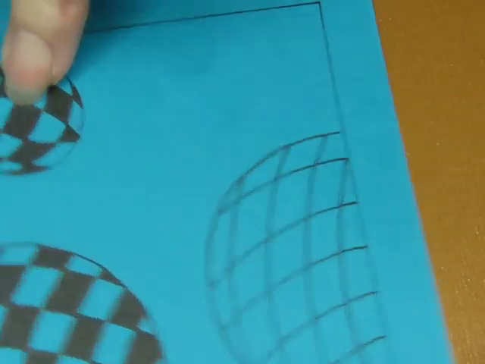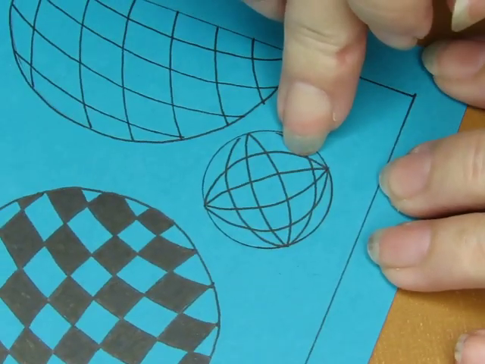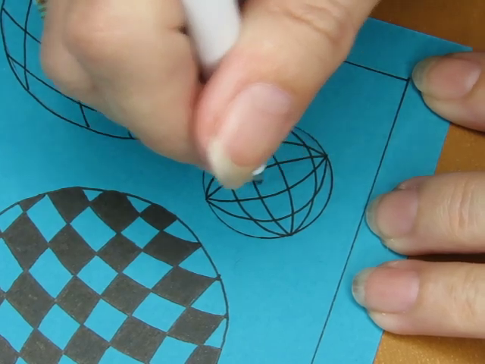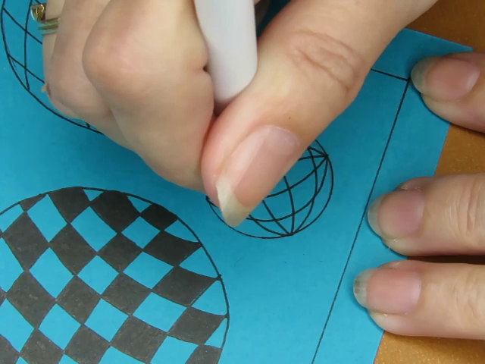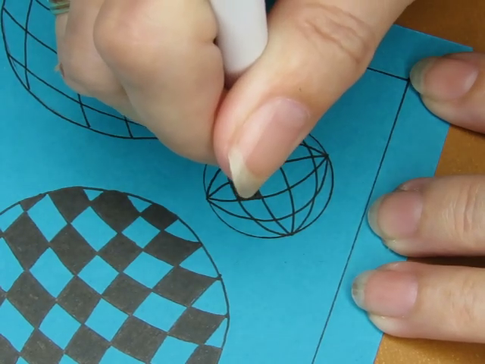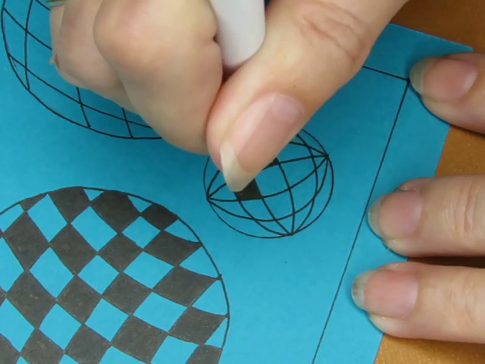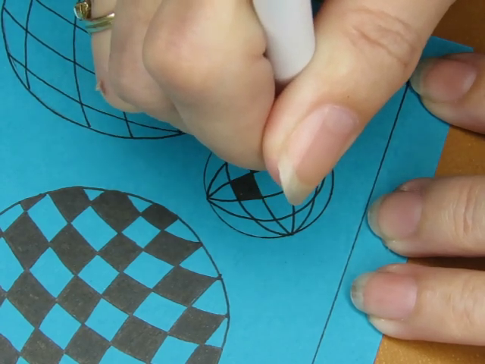Okay, so now this one, since I did this one with the black one right in the middle, I'm going to do this one the other way around. So I'm going to leave that one white, so then this one will be black. And so will this one. And this one.